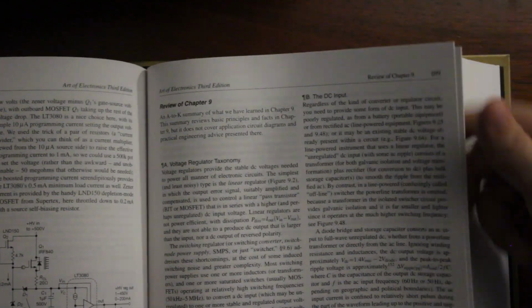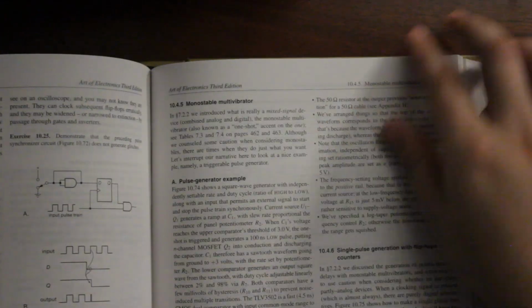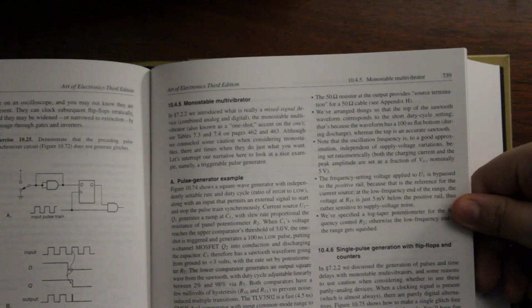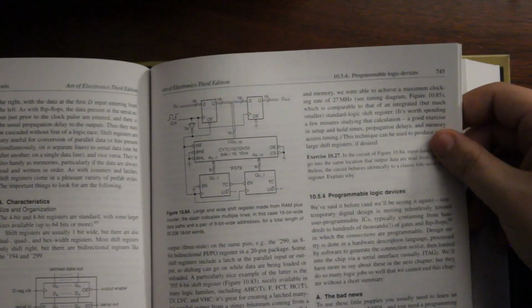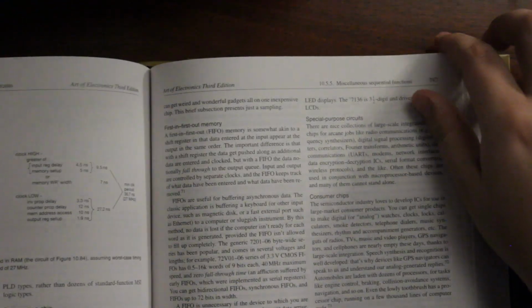Then comments or graphs and stuff. Monostable multivibrator. What? Programmable logic devices. I think it speaks about chips and stuff. What the heck? Look at that.